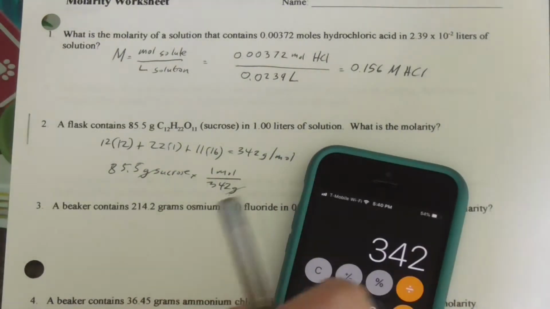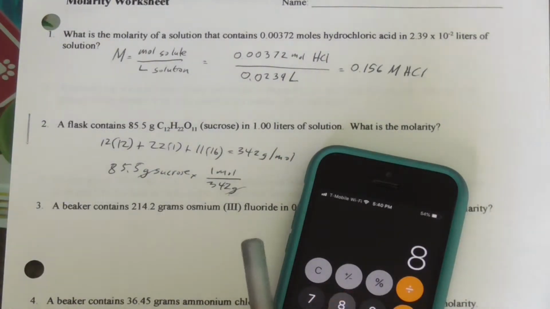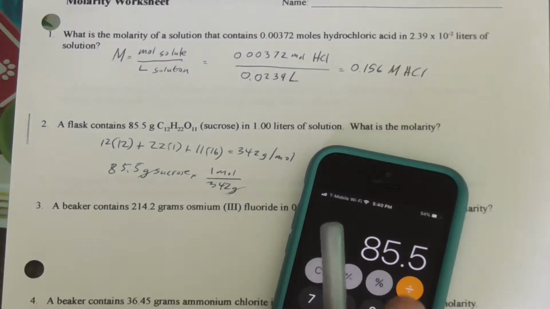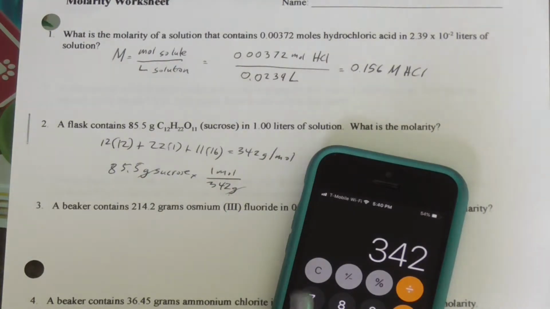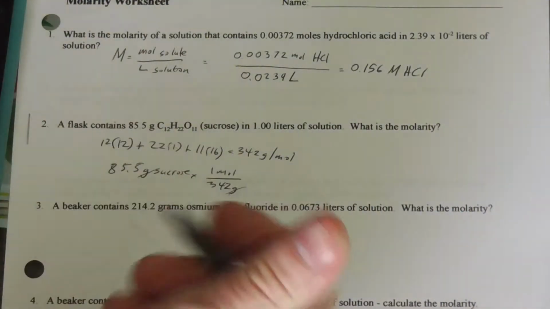So, in this particular case, now I have 85.5, and then I divide that by 342, and I get 0.25.